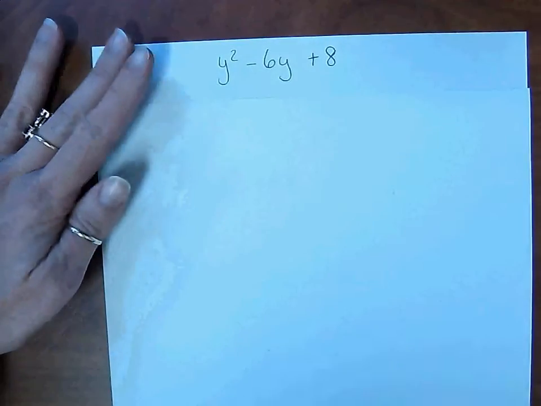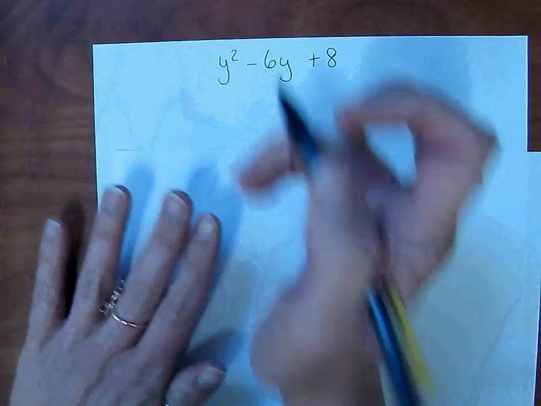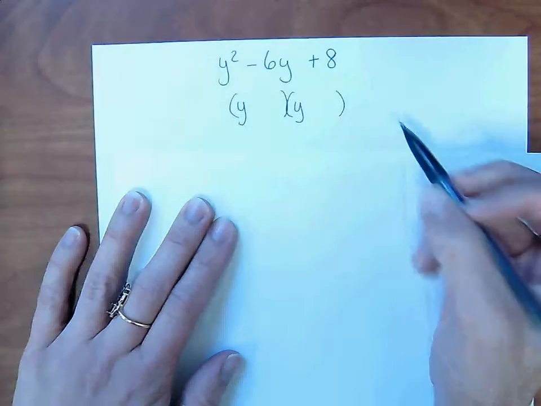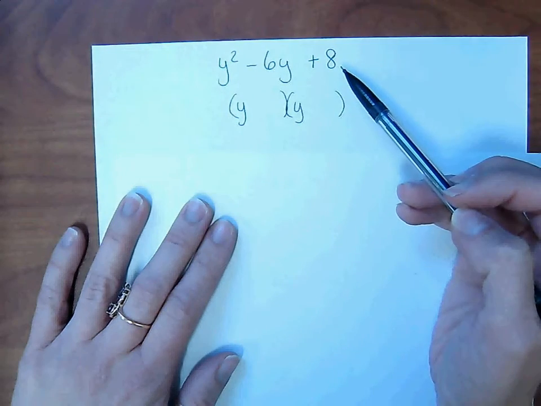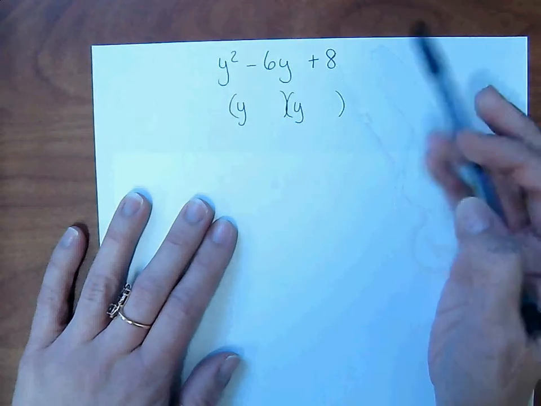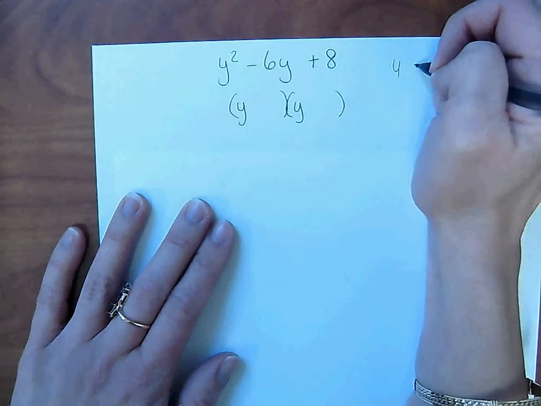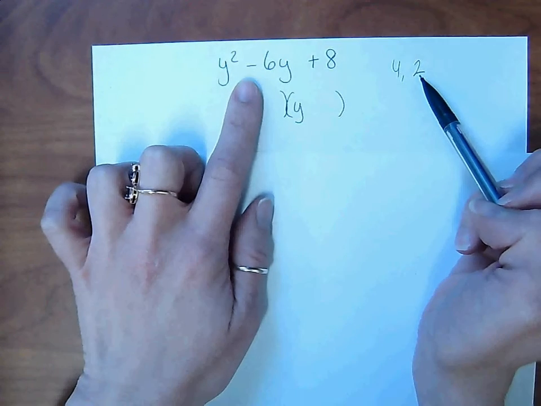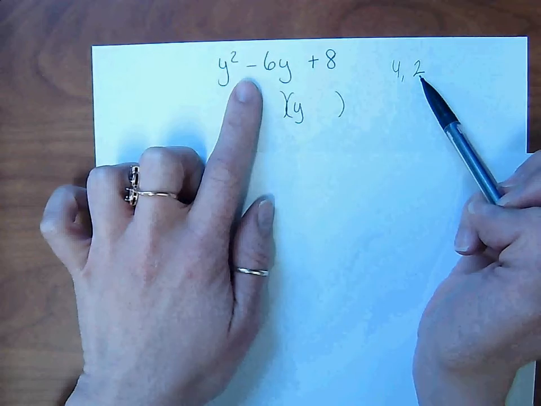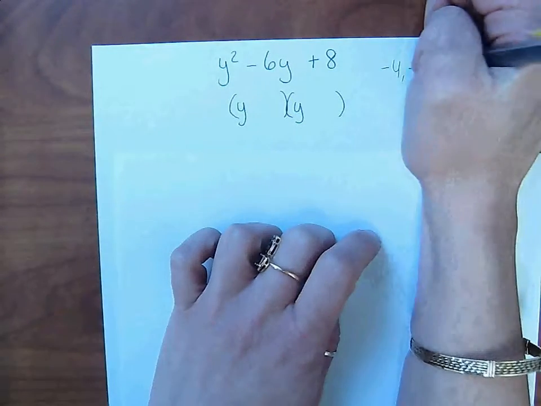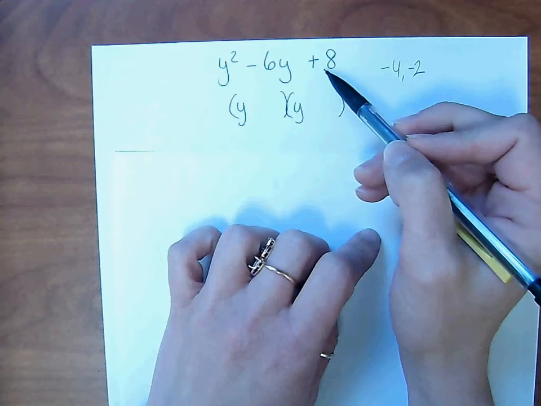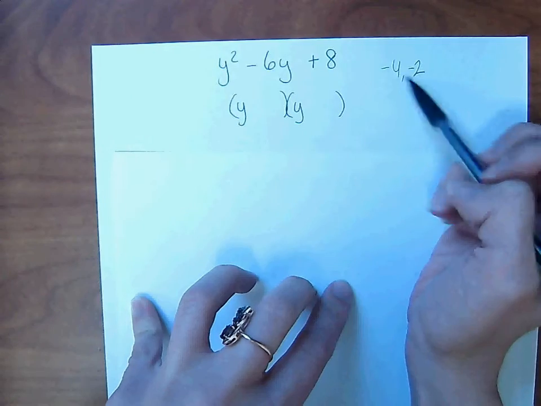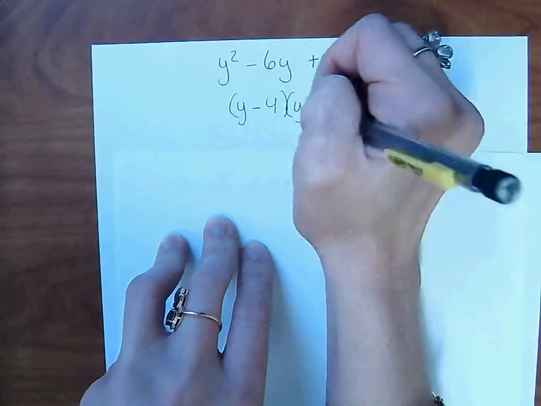y squared minus 6y plus 8. All right, so break the y squared down into y and y. We've got to find factors of 8 that would give us a negative 6. Factors of 8, 4 and 2. Now if I add 4 and 2 together, I get a positive 6, so my sign is off. Well, I know that a negative times a negative also would make a positive. So a negative 4 times a negative 2 is positive 8, and negative 4 plus negative 2 is negative 6. So negative 4 and negative 2.